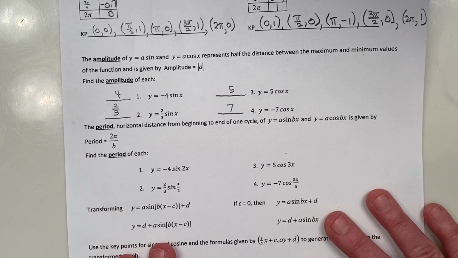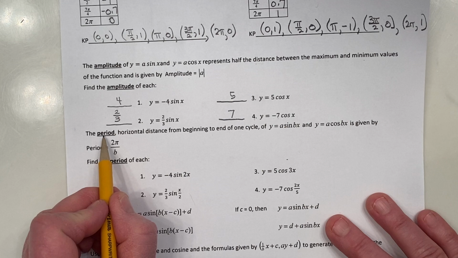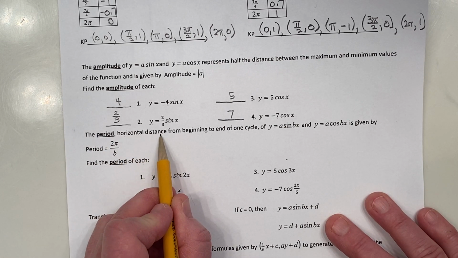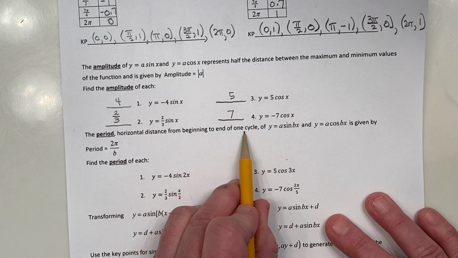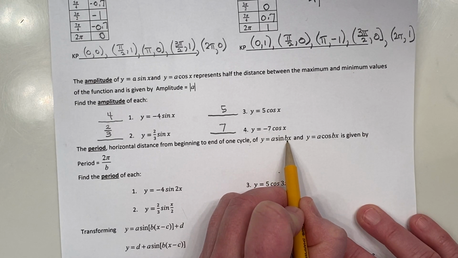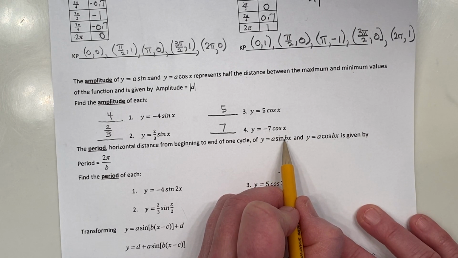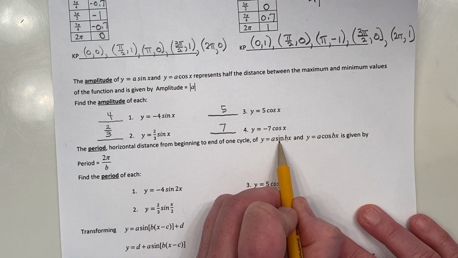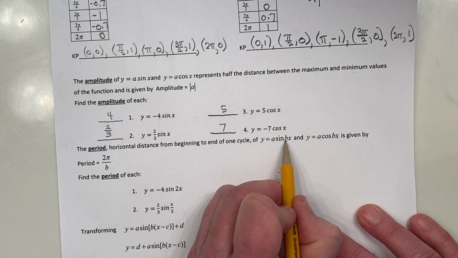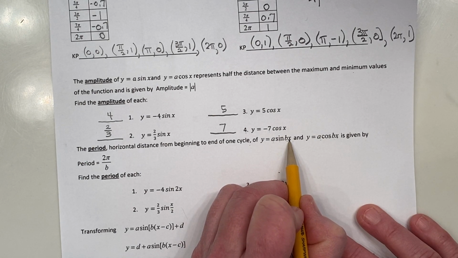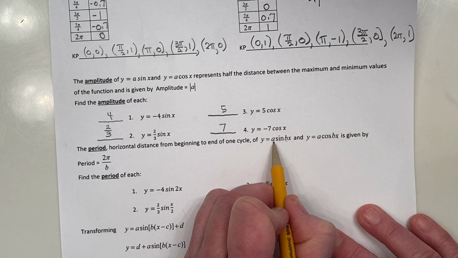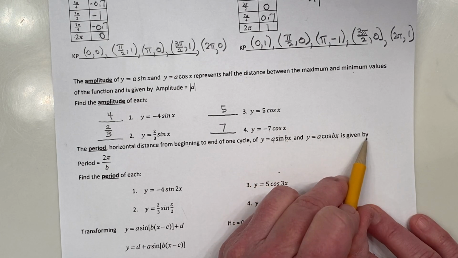All right, what else do we need to know before we can do some transformational graphing? Well, we need to be able to talk about the period. I've already kind of mentioned that. It's the horizontal distance from the beginning to end of one cycle. So if we have an equation like y equals a times sine of bx and y equals a times cosine bx, we know a is for the amplitude. Well, the coefficient on the x, we can call that value b. So a is the multiplier on the trig function, but b is the multiplier on the x.